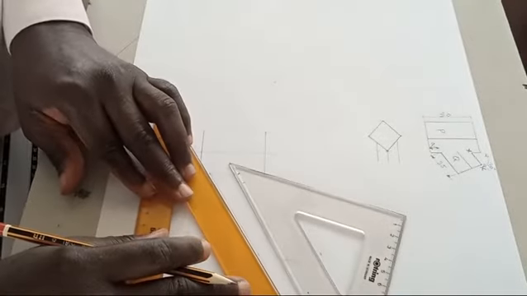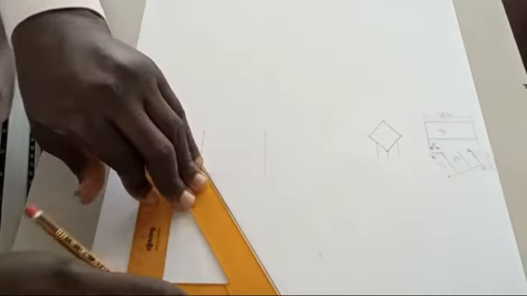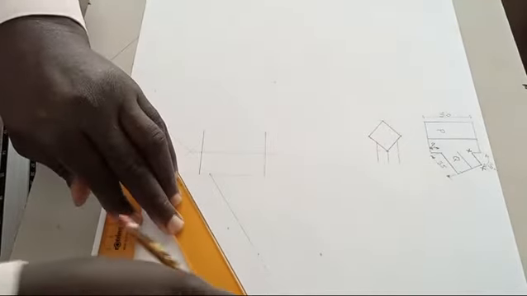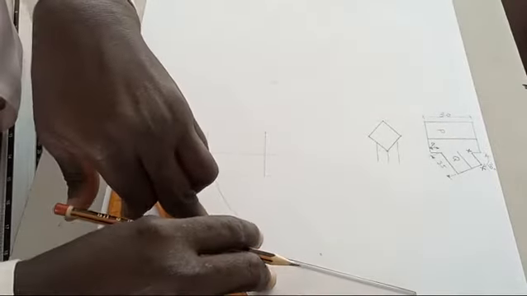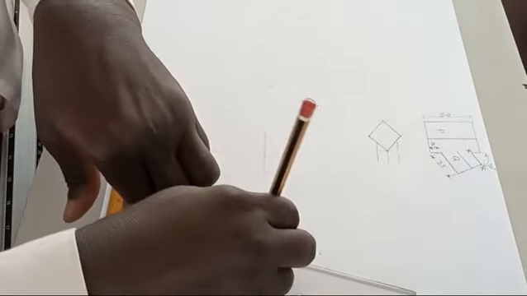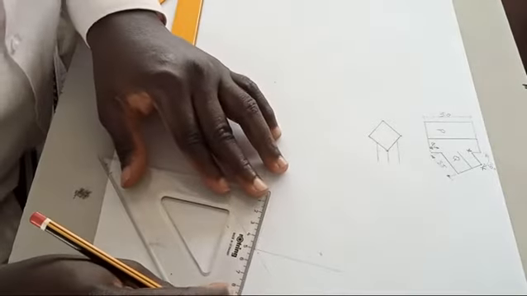To draw a connecting pipe, just place it on this. You slide it away and come here. Okay, let's put it here now. Let's put it at this point. Put this one here. So now we can measure this pipe Q, which is 20. We measure 20 from both sides.